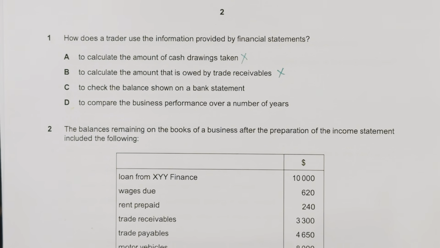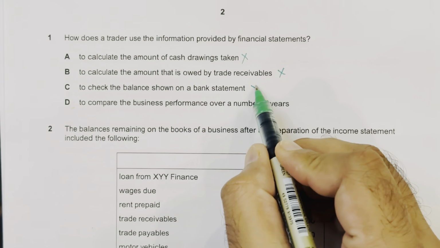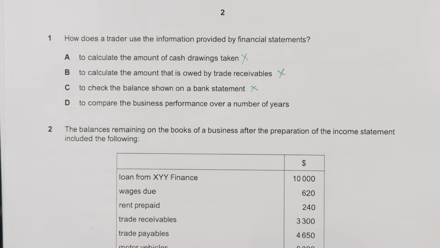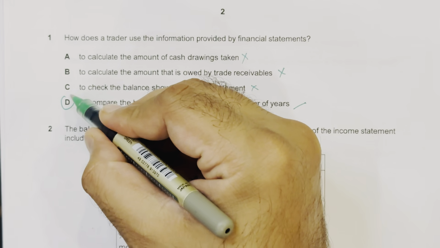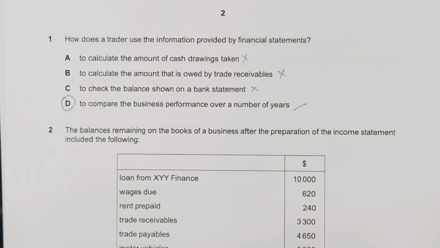To check the balance shown on the bank statement. No, you can check it by the cash book. You don't need to make a financial statement for it. To compare the business performance over a number of years. Yes, this is the right option. So option number D is the right one. Moving to question number 2.